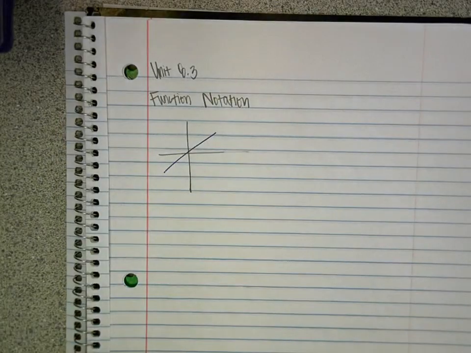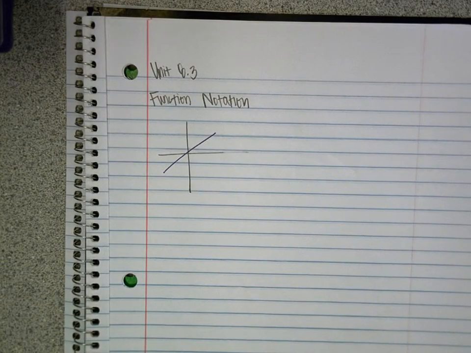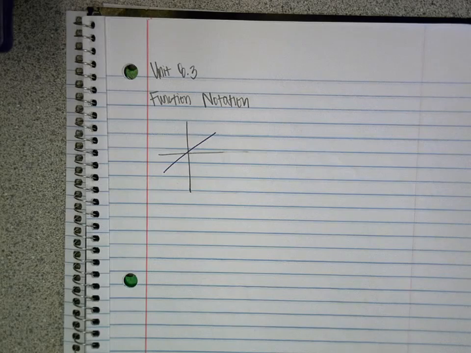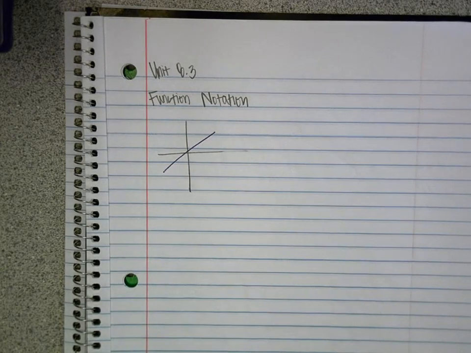Okay, how do you know if something is a function? First off, not two x's. They have all different x's, okay? So does this have all different x's? Yes. Do we really want to check out every single point on here? No. Probably not, okay? Eyeball.